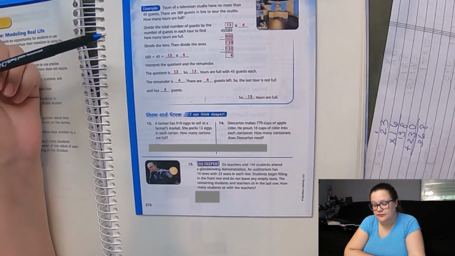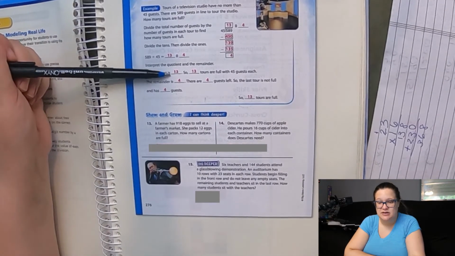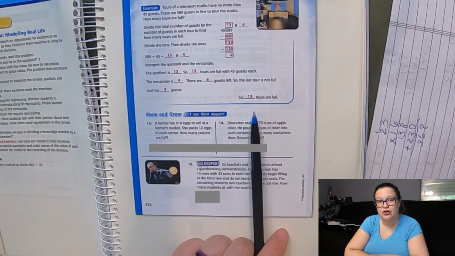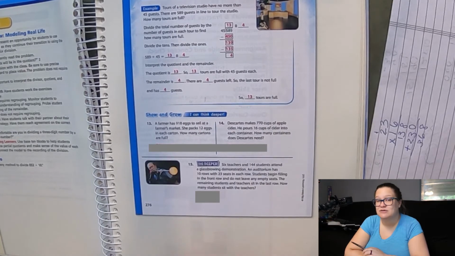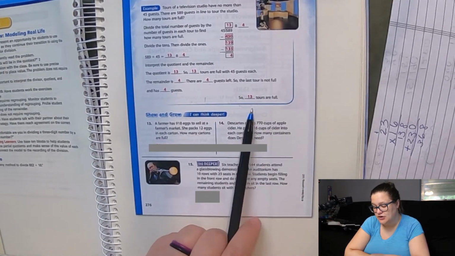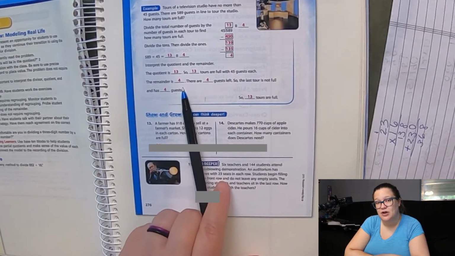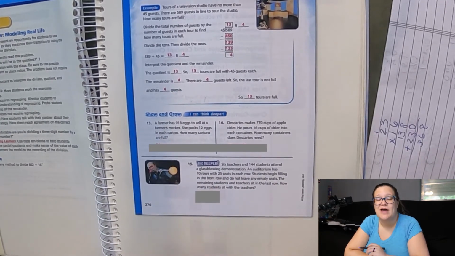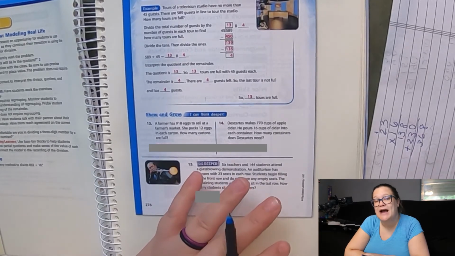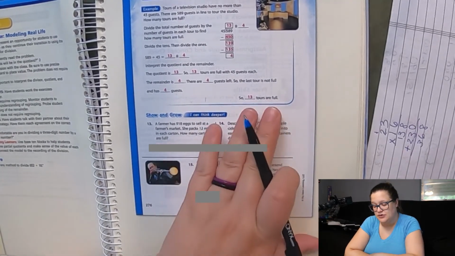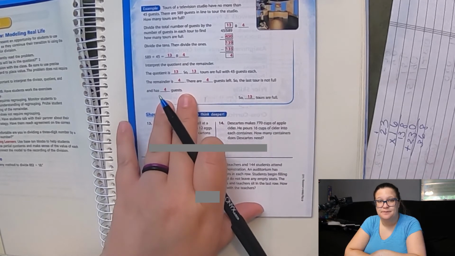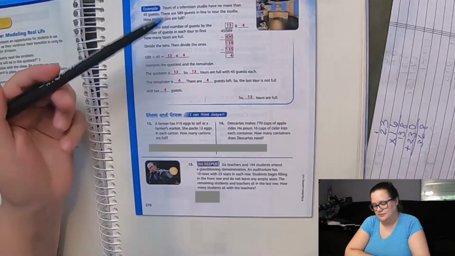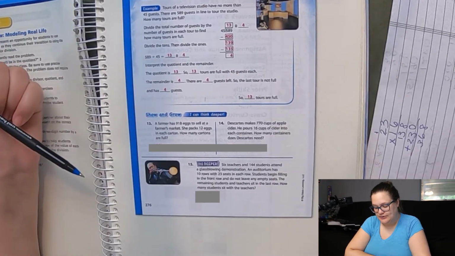So how many tours are full? 13. So it's asking how many tours are full, so we'll say there are 13 full tours. Now if it asks how many tours were taken, well, there were 13 full tours and then this one tour that only had 4 people, but it still was a tour. So if the question were to ask you how many tours were there, you would have to say 14. Okay, because there were 13 full and then 1 more. But this question is asking how many of the tours were full. So that's the 13 without the remainder.